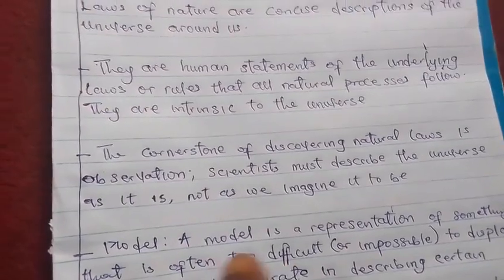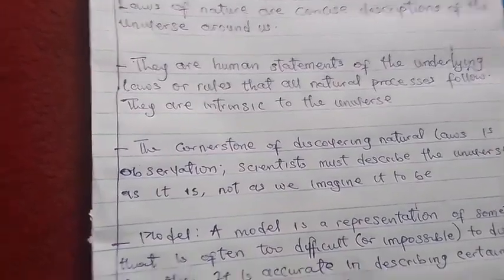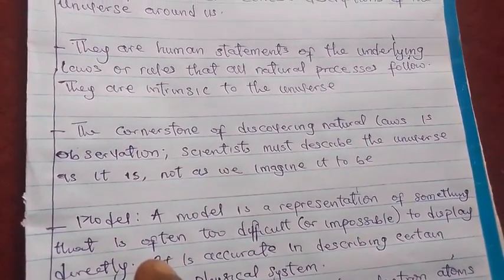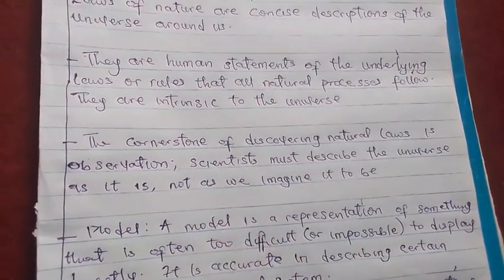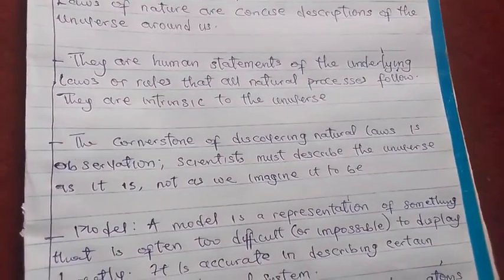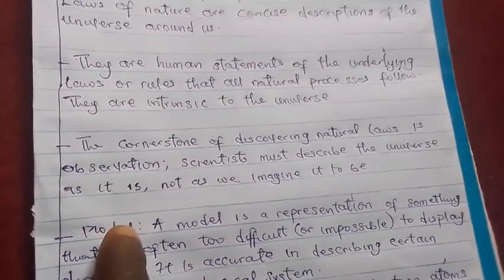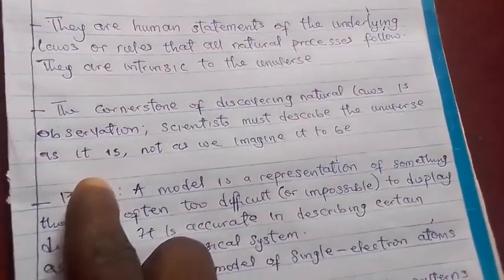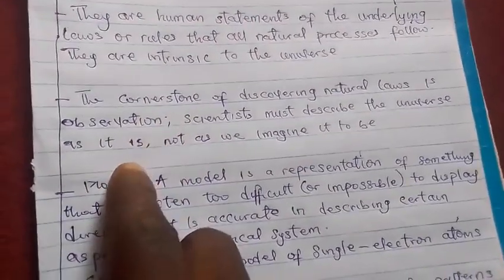The cornerstone of discovering natural laws is observation. Scientists must describe the universe as it is, not as we imagine it to be. It is very important as scientists to describe nature, the universe, as it is. We cannot bring our own mind when we are talking of laws of nature. Ours is just to find out what the law governing nature is, not for us to prescribe it. It is not like laws in economics or any other social science, where we have a say and just prescribe a particular law.